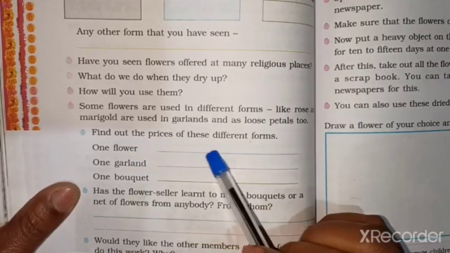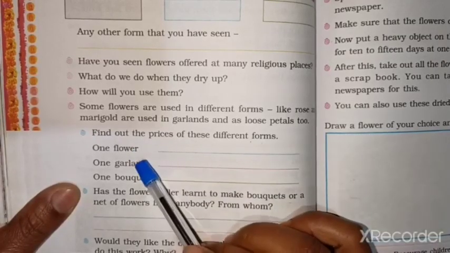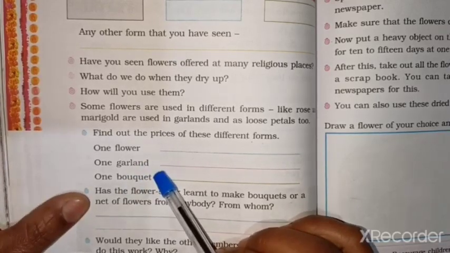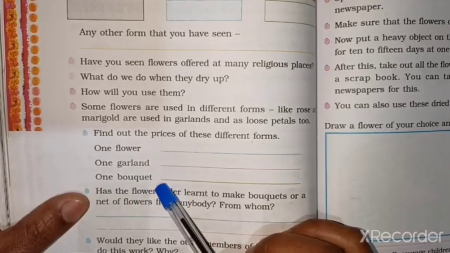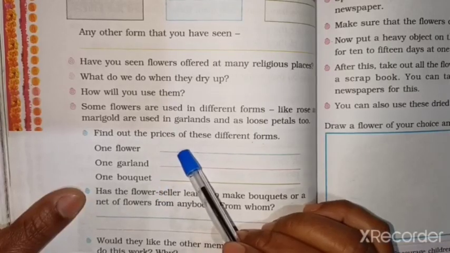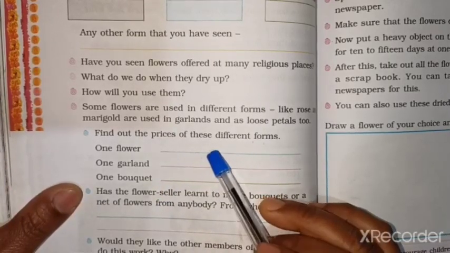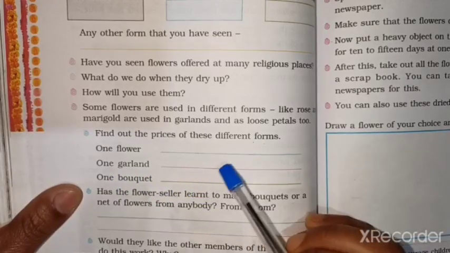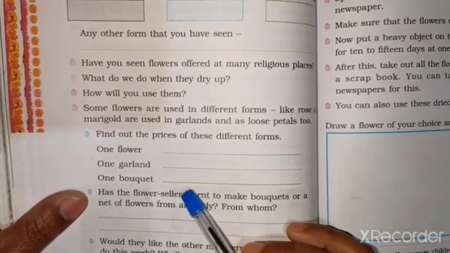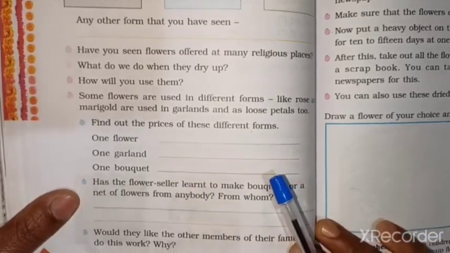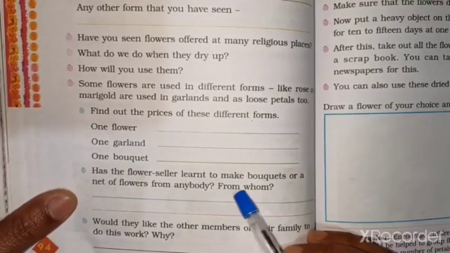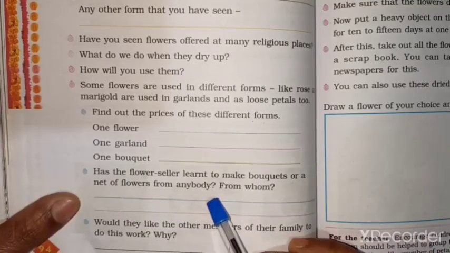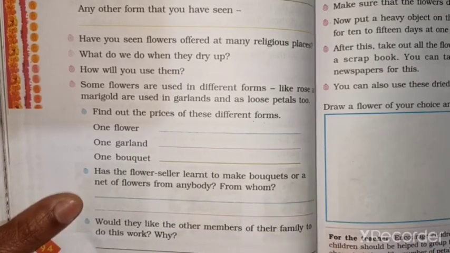Find out the prices of these different forms: one flower, one garland, one bouquet. So the price is also different. One flower's price is somewhat less, one garland's price is much higher, and one bouquet's price is also higher.